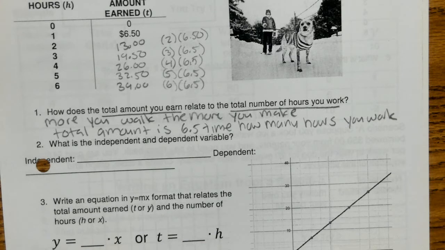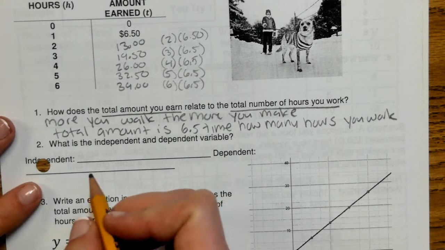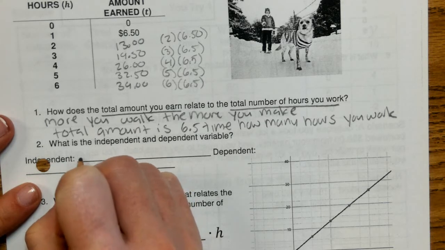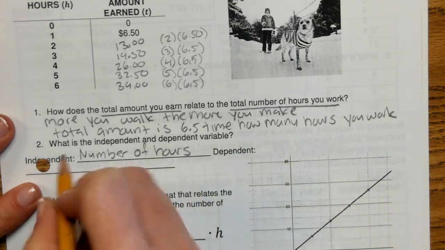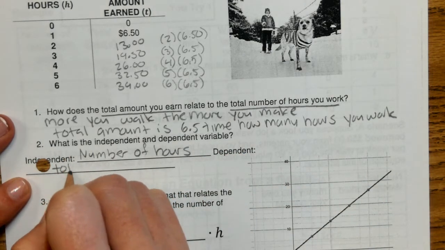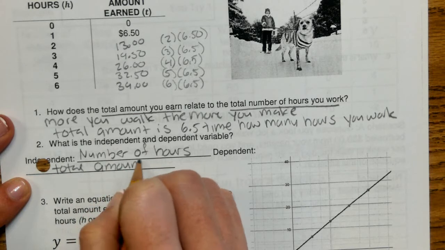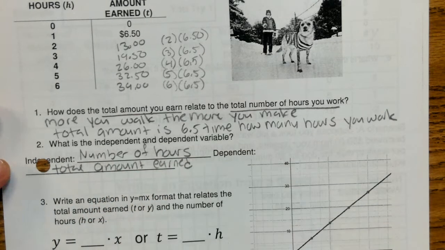Okay, the independent and dependent variable. Independent is something you change. Dependent is something that happens as a result of changing the independent variable. Does anyone have an idea on what they would be, Nicholas? Okay, so our independent variable is number of hours. And the result is the total amount earned. Okay?